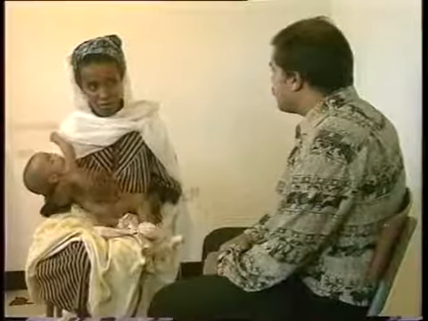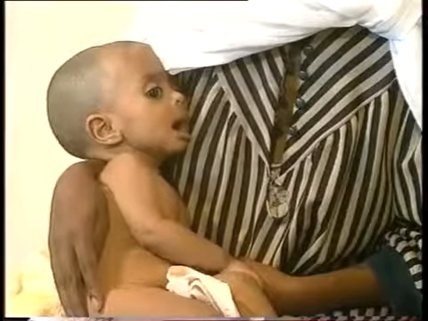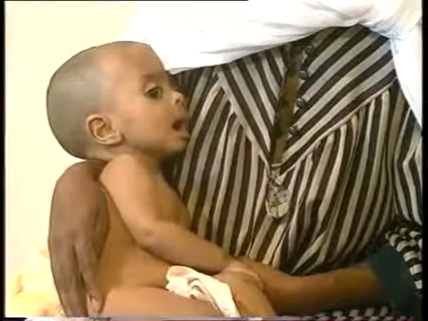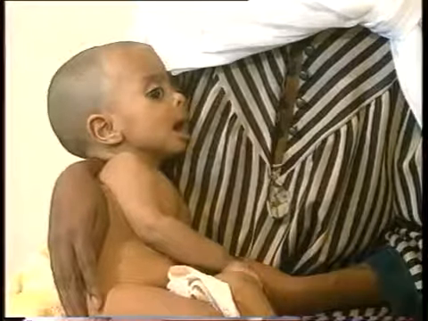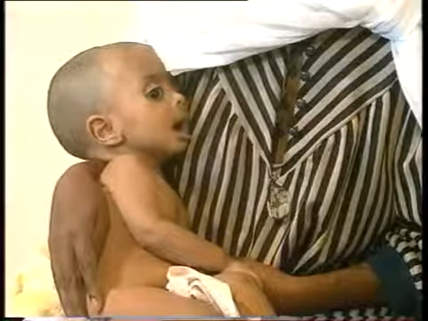Now assess Josh for the first main symptom, cough or difficult breathing. Does the child have cough or difficult breathing? Josh does have a cough. For how long? The mother replies, for 3 days. Count the breaths Josh takes in 1 minute. Prepare to start counting. Start counting now.